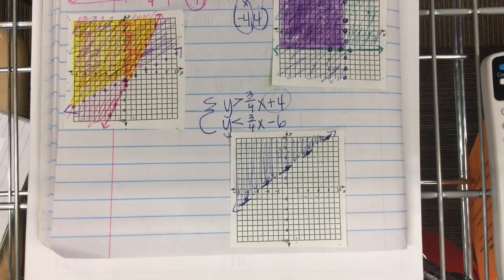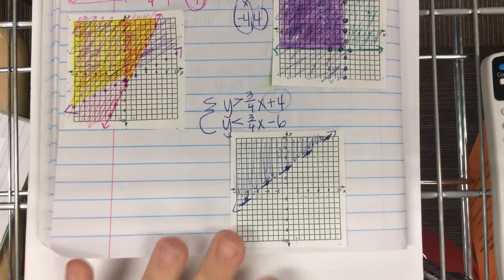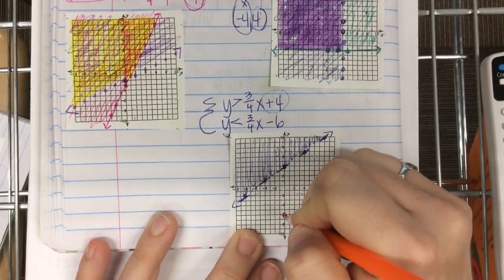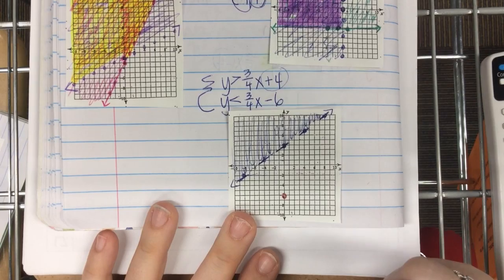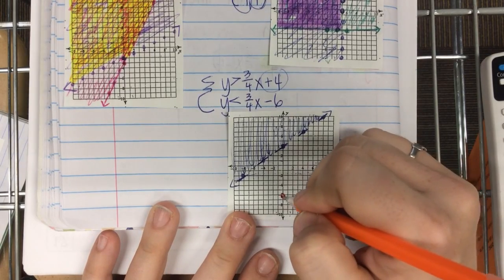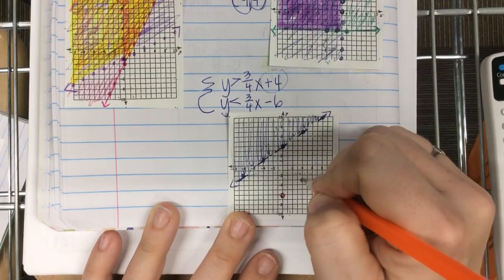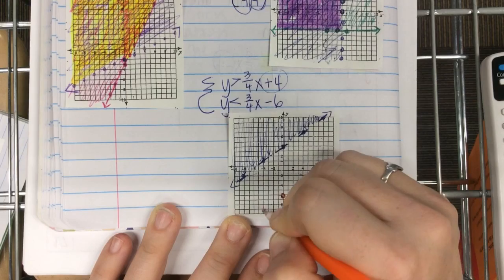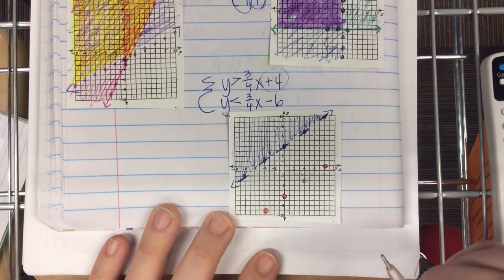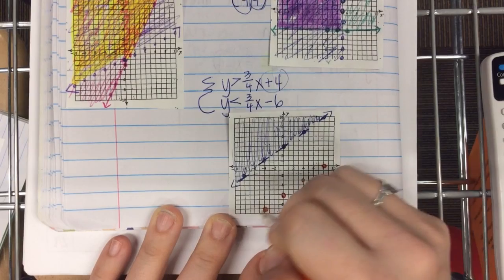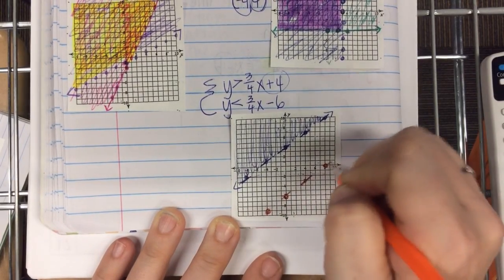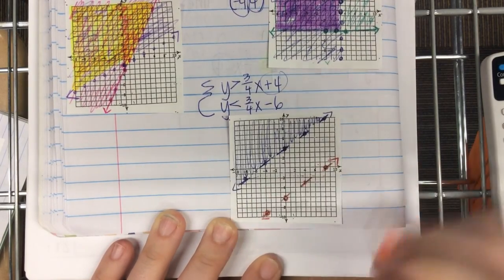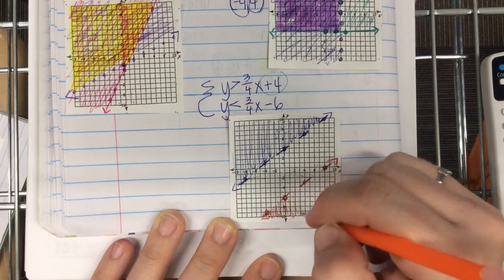Then I'm going to graph my second one. Where does it start? Negative 6. And from negative 6, what happens? Up 3 over 4. Down 3, backward 4. Does this get connected? No. And do I shade up or down? Down, because y is smaller.